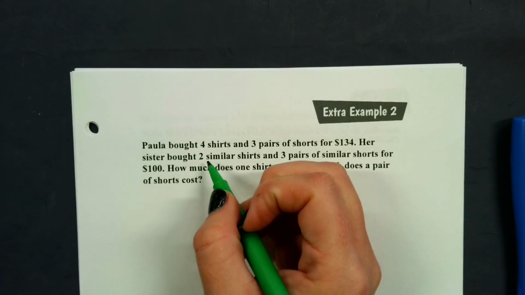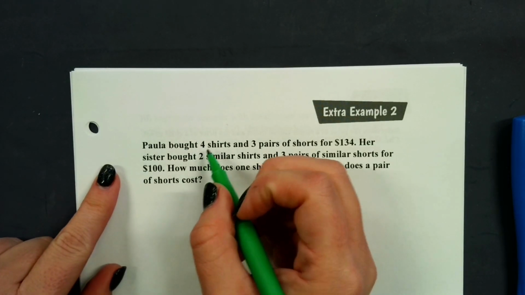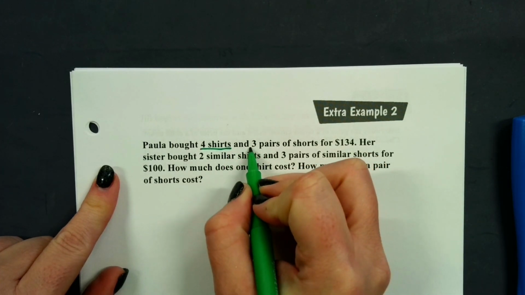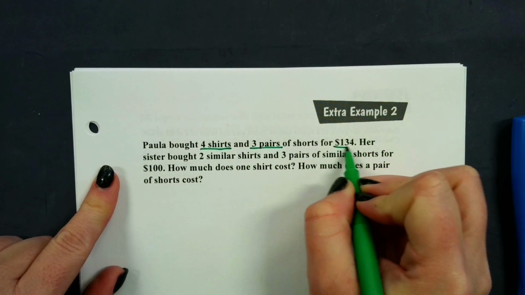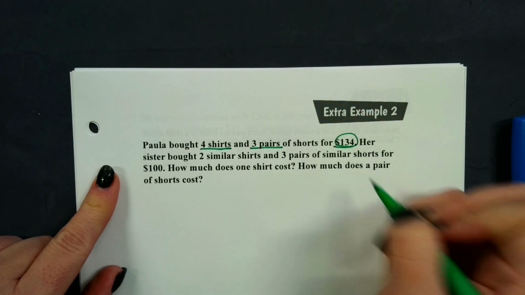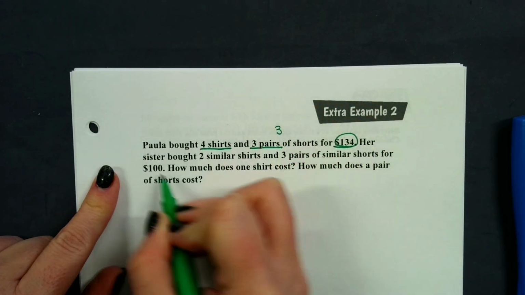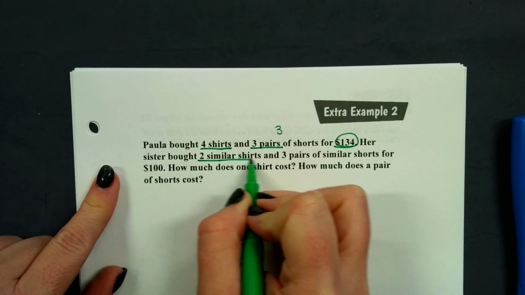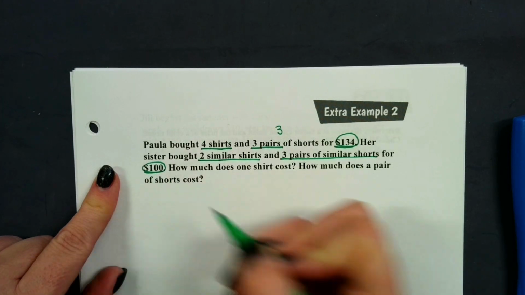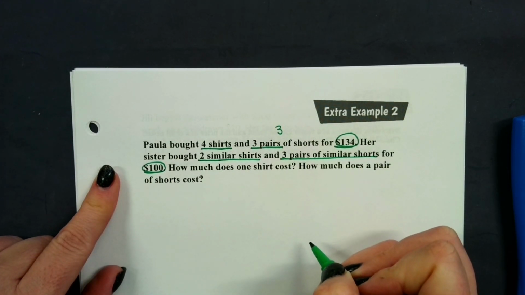Okay, as I read through this, I would do exactly what I do. Paula bought 4 shirts, 3 pairs of shorts for $134. How many numbers did you hear? Her sister bought 2 similar shirts, 3 pairs of similar shorts for $100. How many numbers did you hear?